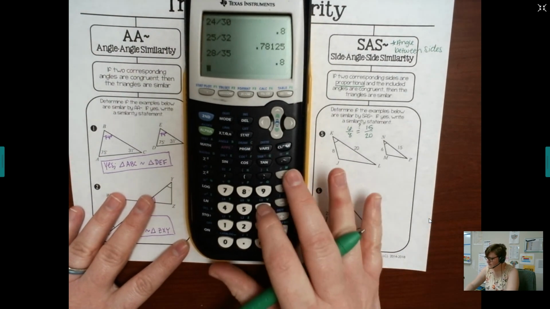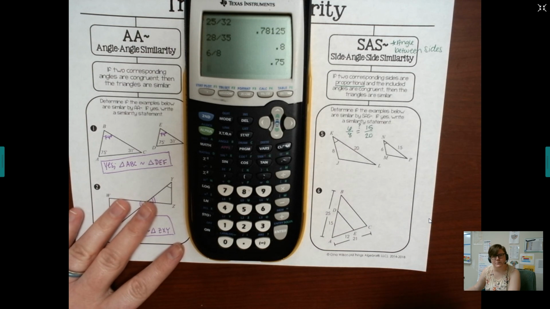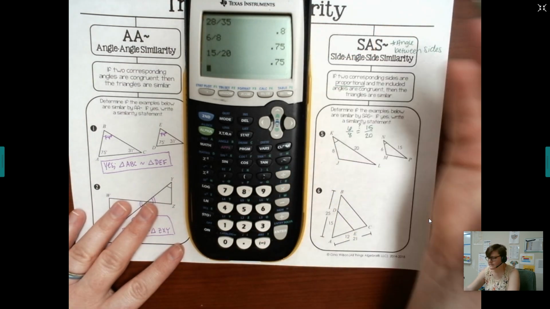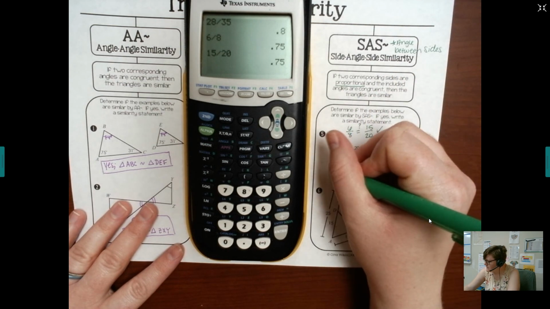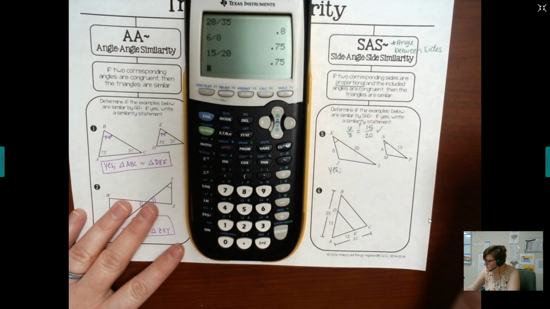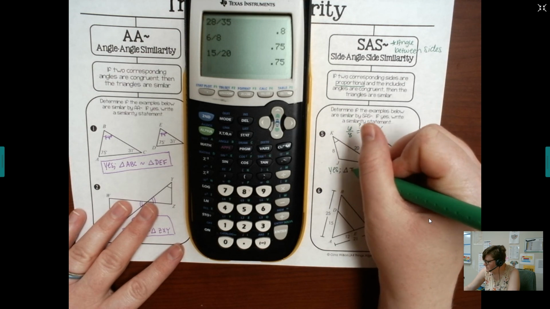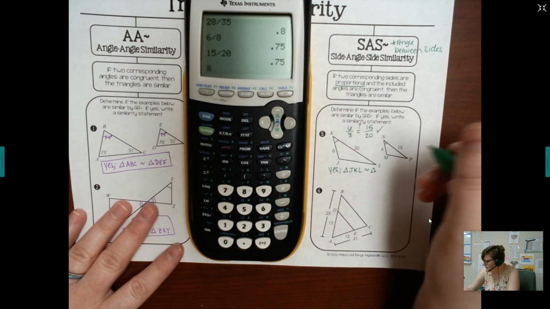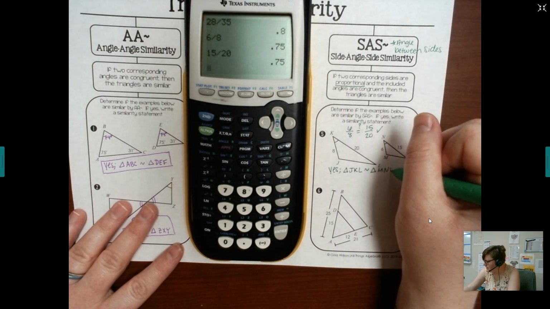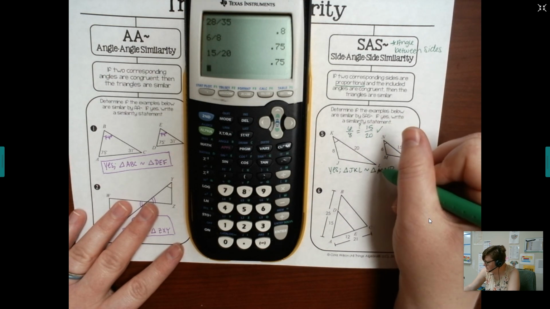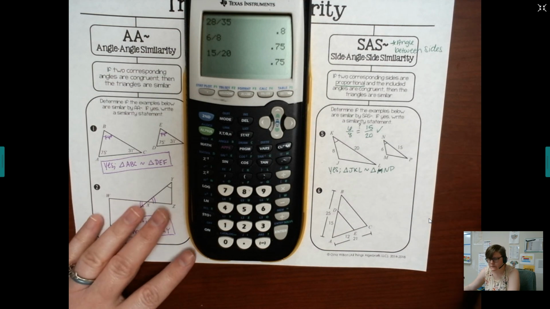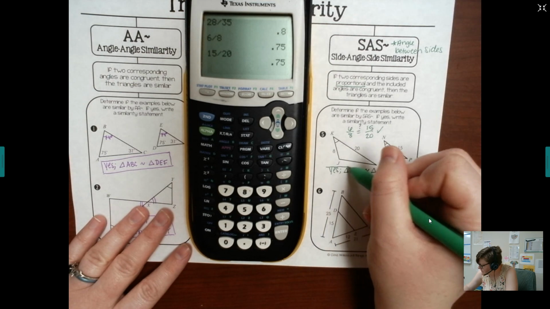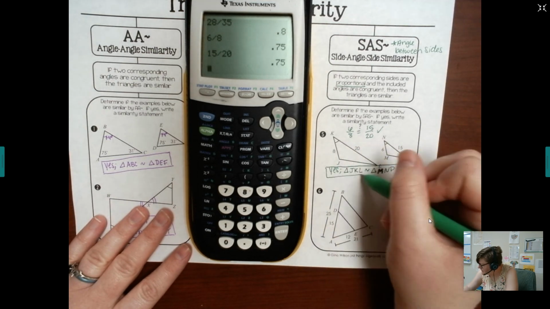So I've got 6 divided by 8, that's 0.75. 15 divided by 20, also 0.75. These are equal, so these triangles are similar. Triangle JKL is similar to triangle MNP.